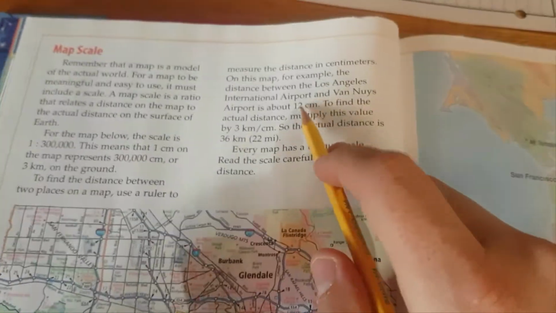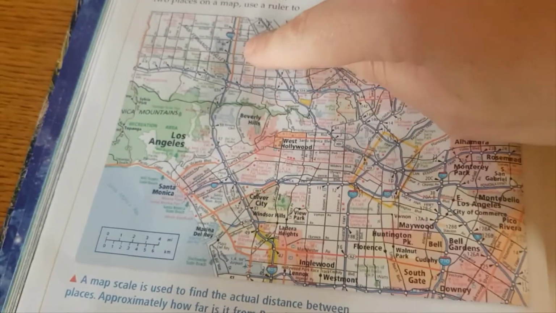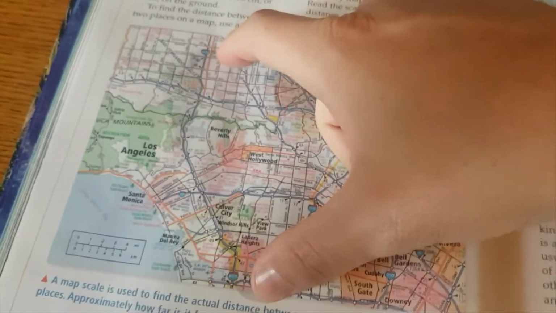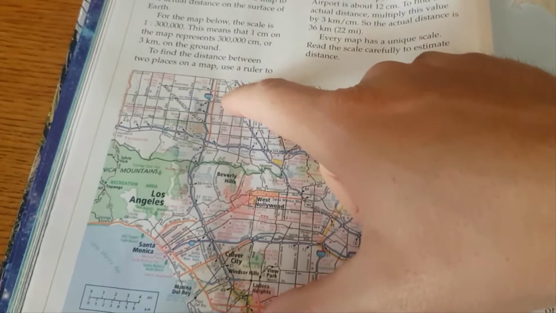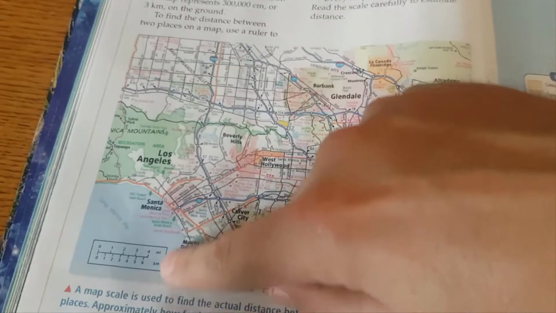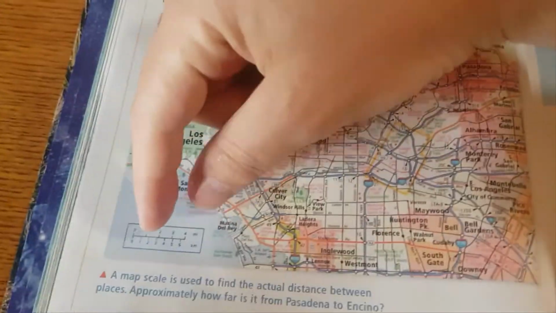Okay, when they say they measure it to be 12 centimeters, so if they got out a ruler and measured from here all the way to there, it's 12 centimeters on this piece of paper. Now if you take the ratio and you expand it, that distance is actually 36 kilometers. Let's see if that makes sense.